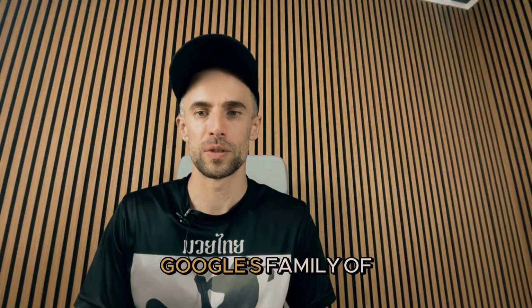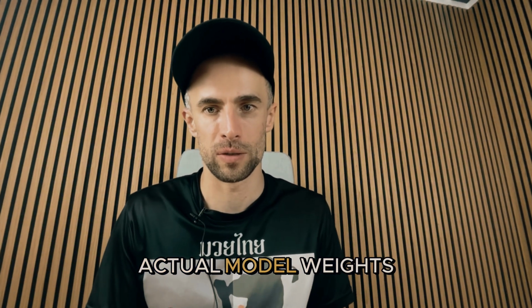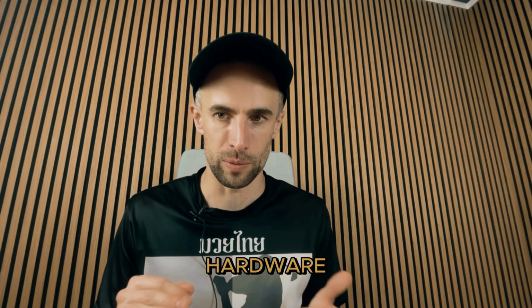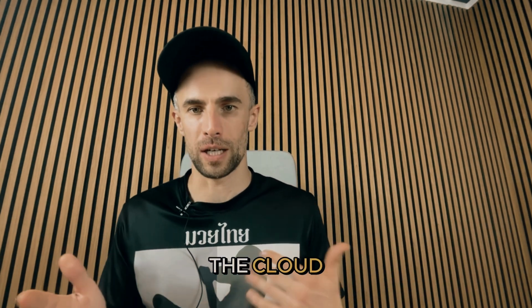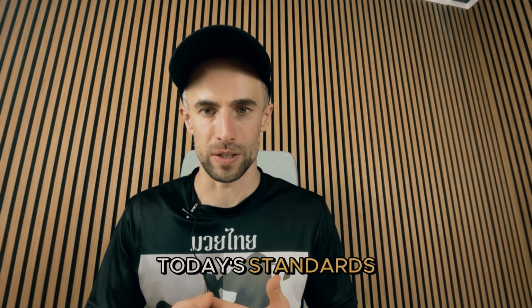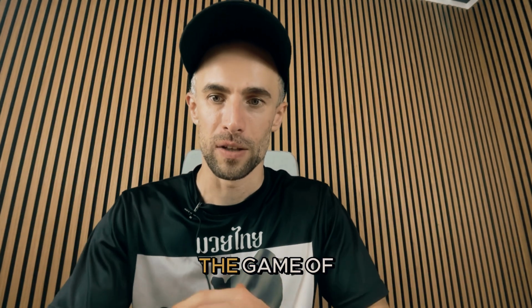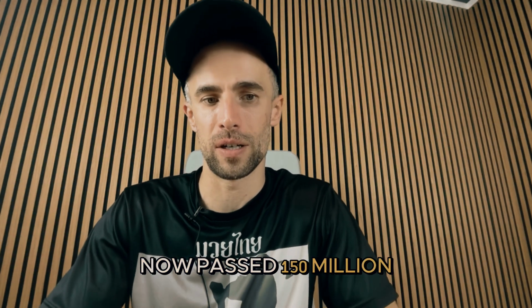Let's start with the basics. Gemma 4 is Google's family of open models. Open meaning you can download the actual model weights and run them on your own hardware, rather than calling an API in the cloud. The 12B refers to 12 billion parameters, which is medium-sized by today's standards. It's released under the Apache 2.0 license, so it can be used commercially. And according to Google, the Gemma 4 family has now passed 150 million downloads.